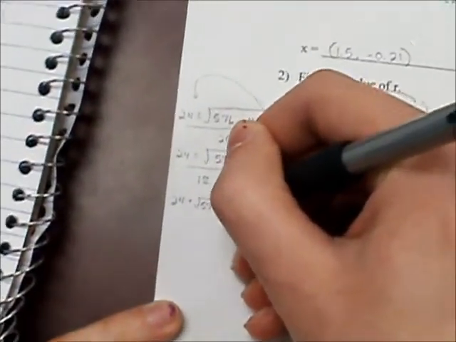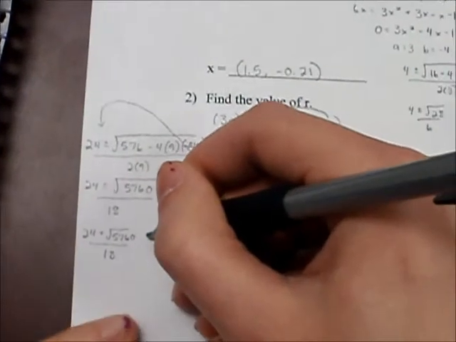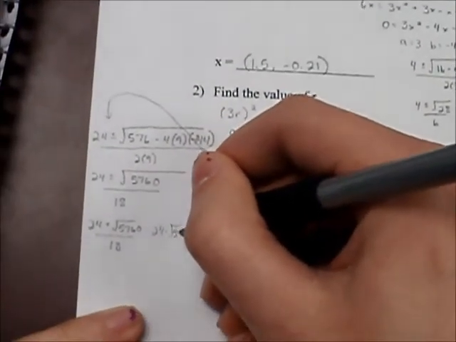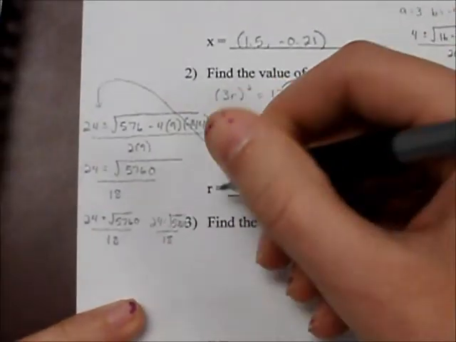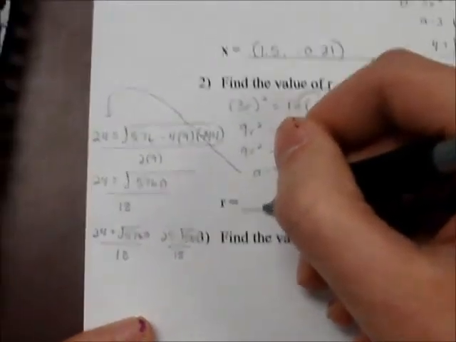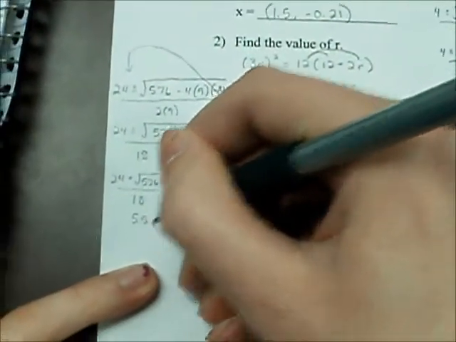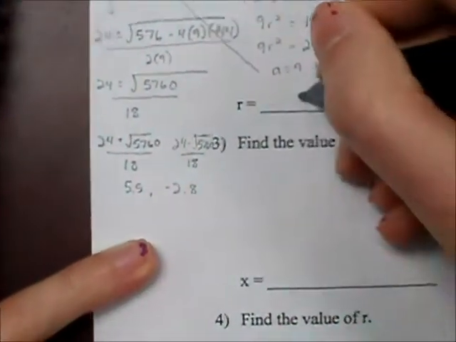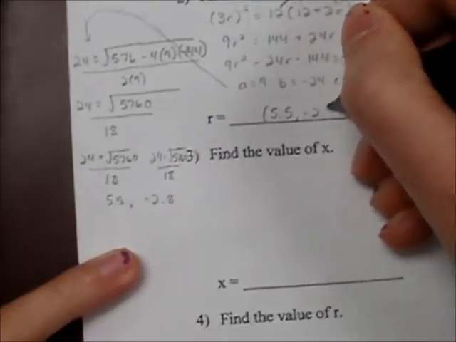So 24 plus the square root of 5,760 over 18, and 24 minus the square root of 5,760 over 18. And r equals, the first one is 5.5, and the second one is negative 2.8. So that's the answer.